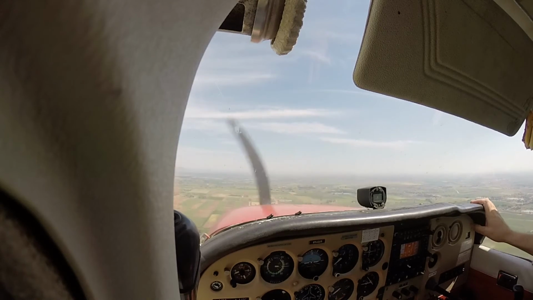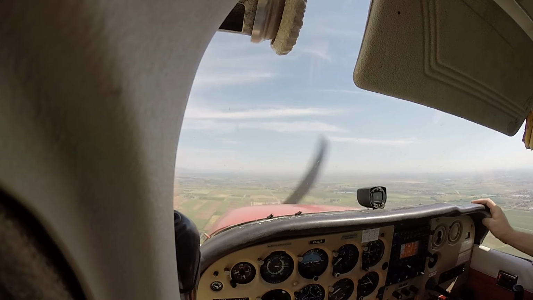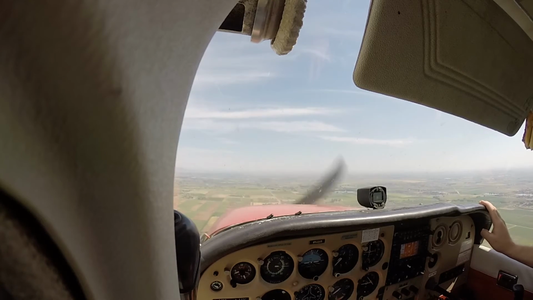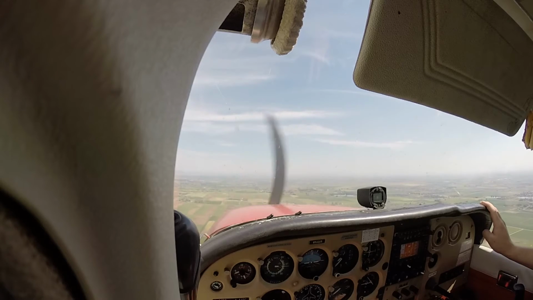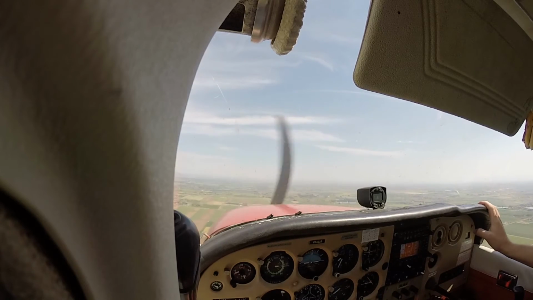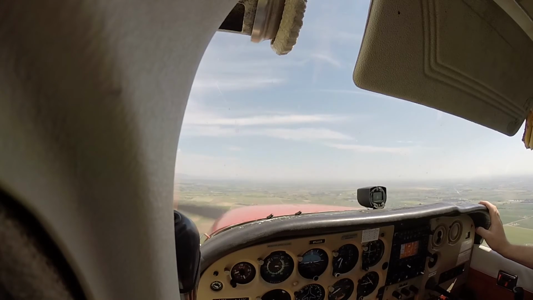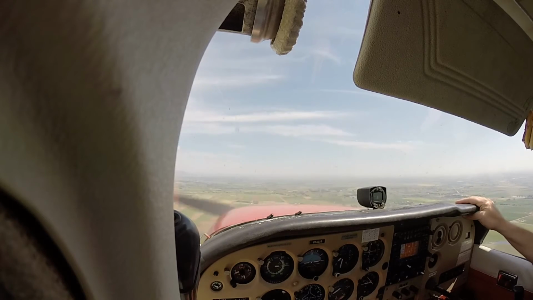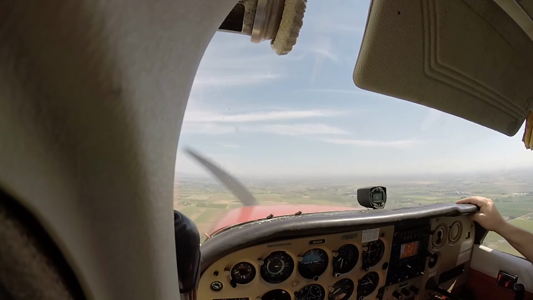declare an emergency. Cool. Turning base for 29. What would be the easiest way to do that without talking on the radio? Turning final for 29. Change the transponder to 7500. 7700. Oh, 7700. Still got your fields made? Yeah. Can't see them over the nose, that's a good sign, right?